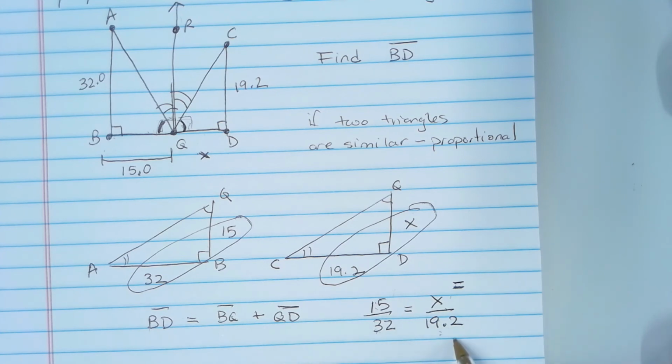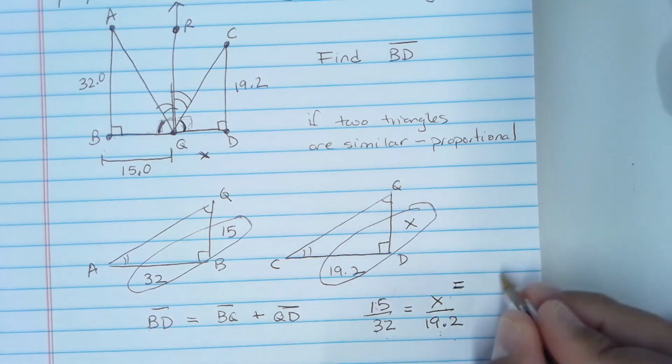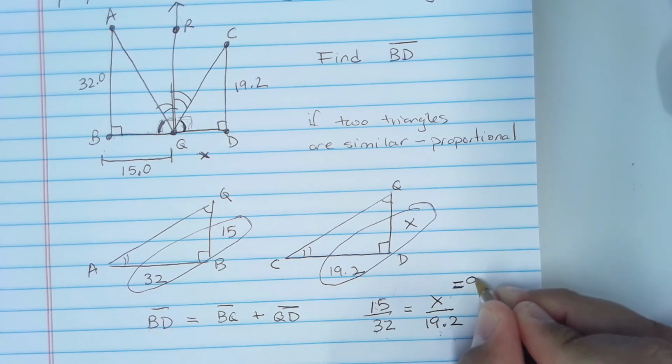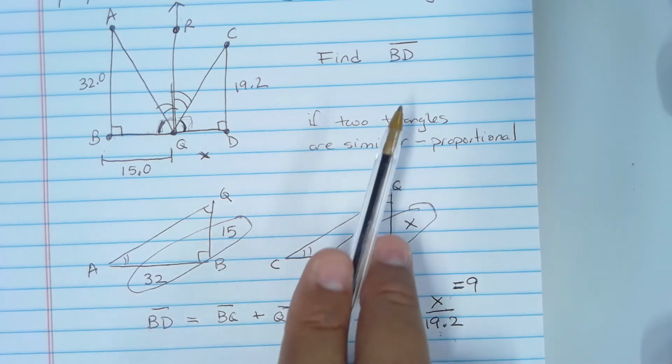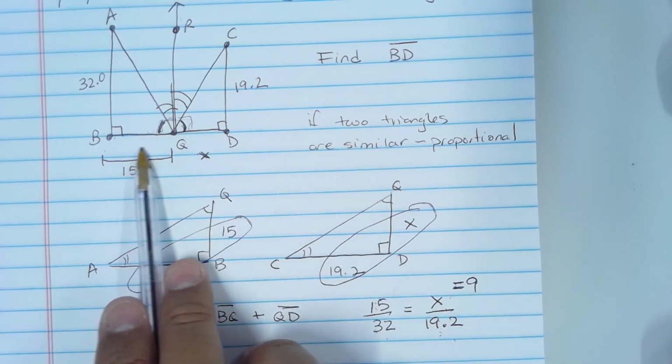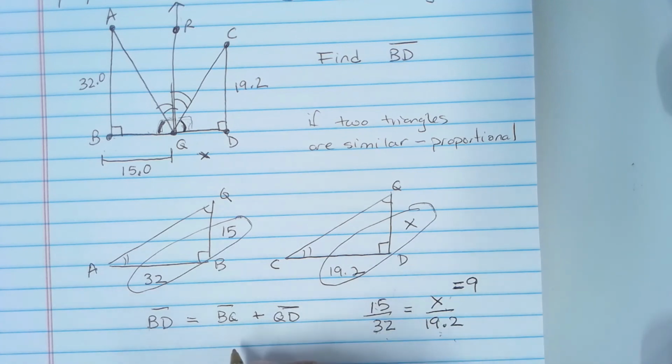15 times 19.2, I got 9. Divided by 32? Yeah, divided by 32. Is 9? I got 9. Yeah, 9. All right. So if it's 9, we come back to this right here where we said, because we want to find BD. So BD is all of this. So what is 15 plus 9? 24. That's the value of BD. BD is going to be 24.